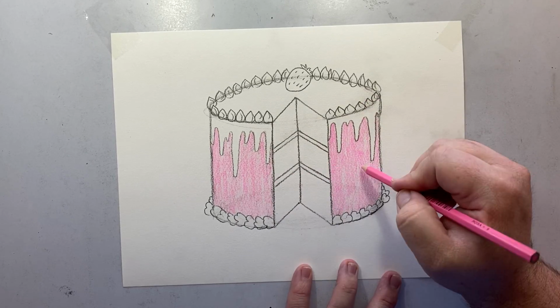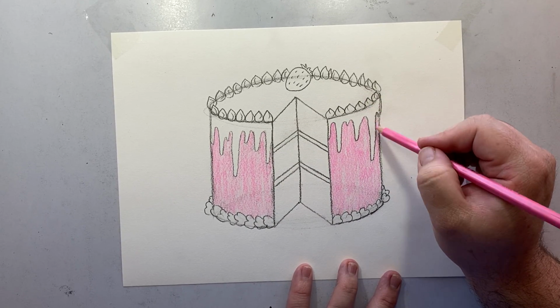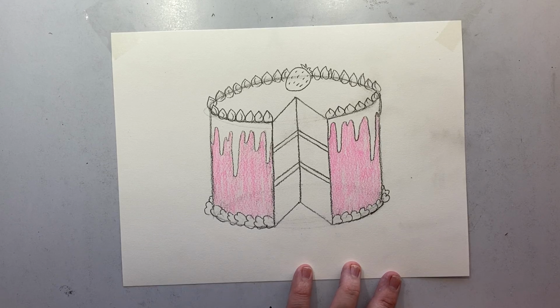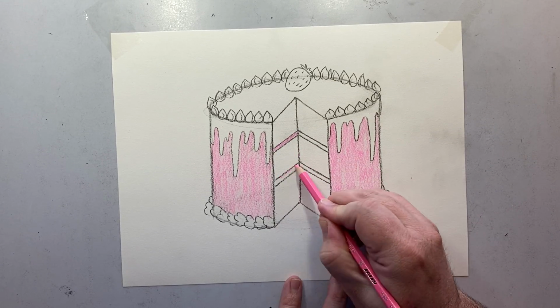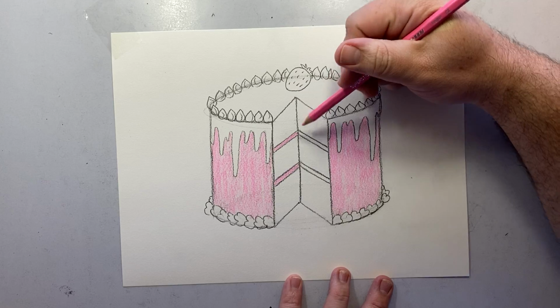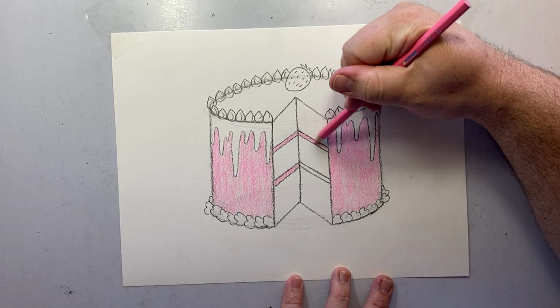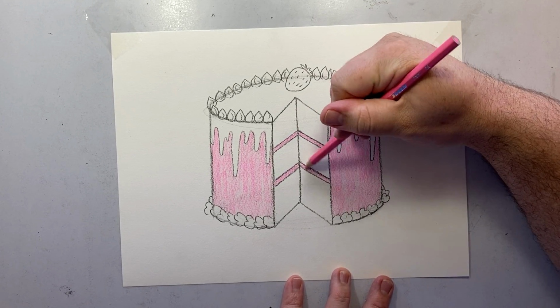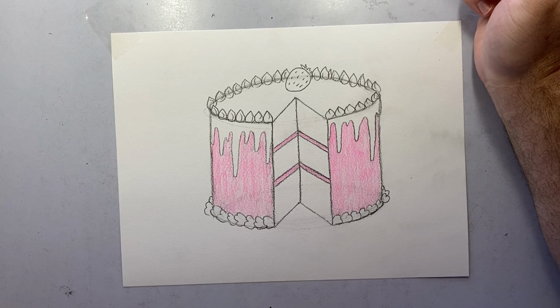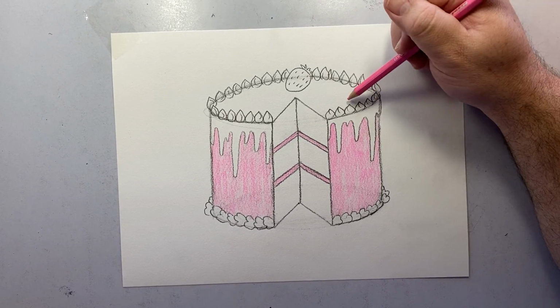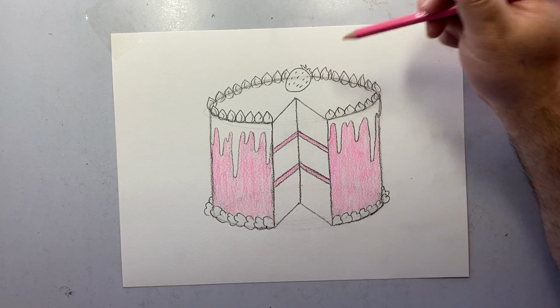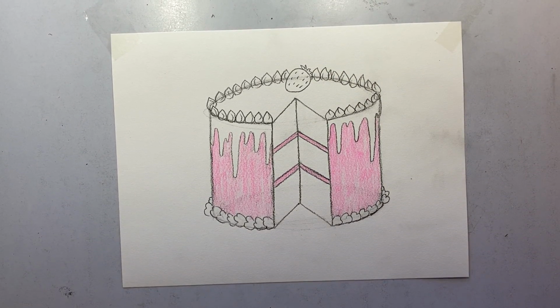So I've got the sides. I think I'm going to make the chocolate drizzle there. So I definitely need this and this. And if this is a drizzle, then I'm thinking the top is going to be covered in chocolate.